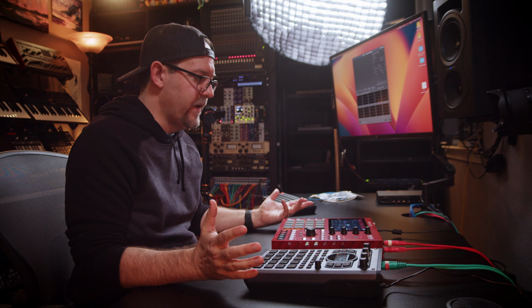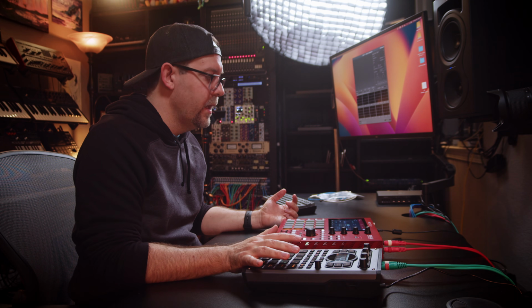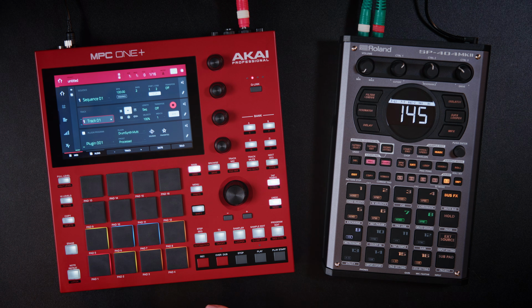So the MPC One Plus, I believe, is about $200 more than the SP404mk2. So in terms of value and cost, the SP404 is definitely going to be cheaper, but it is missing a lot of the additional things that the MPC can do. I mean, the MPC is going to be more of a full-on platform for completing music, and the SP404 can get you there, but there are going to be limitations upon limitations upon limitations.